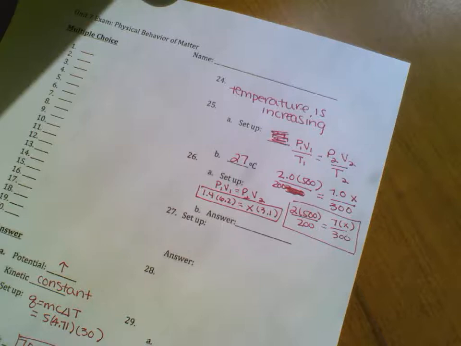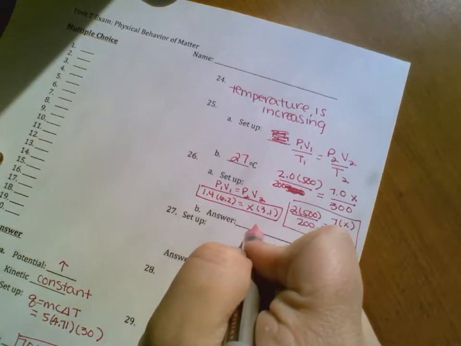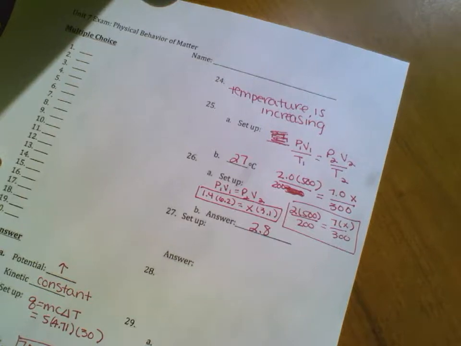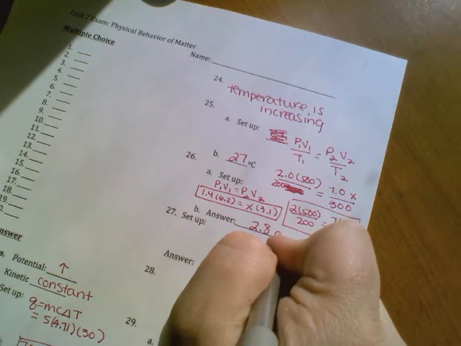We go 1.4 times 6.2 equals, now I'm going to divide that by 3.1. So I'm going to get 2.8, and we should put a unit on that. I solve for pressure, so ATM.